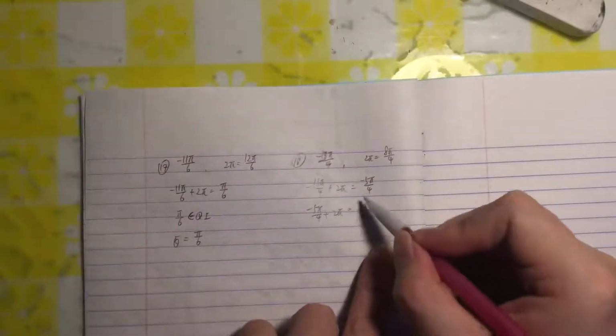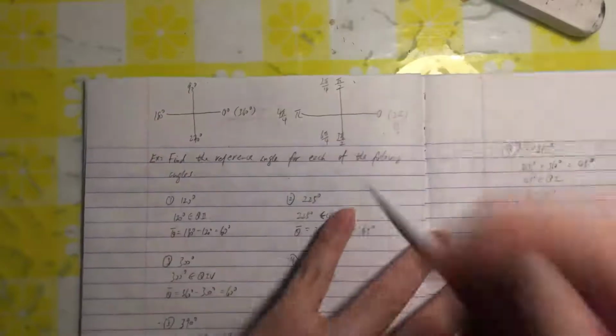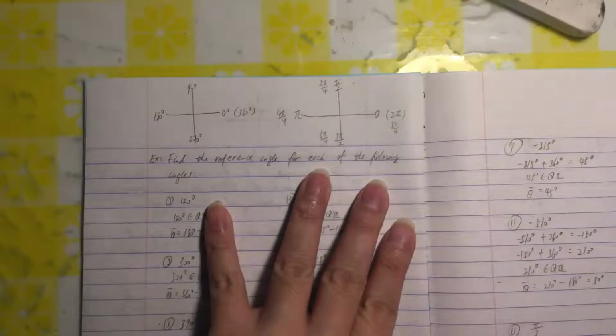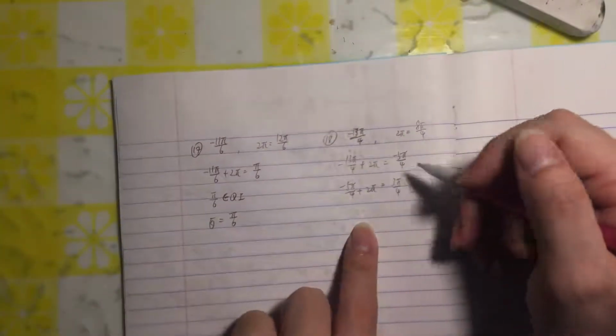We have 3 pi over 4 here. We can see that 3 pi over 4 is between 2 pi over 4 and 4 pi over 4. So this angle 3 pi over 4 lies in quadrant 2.